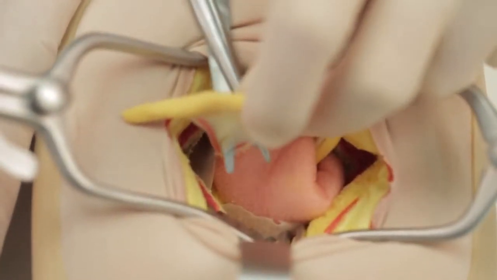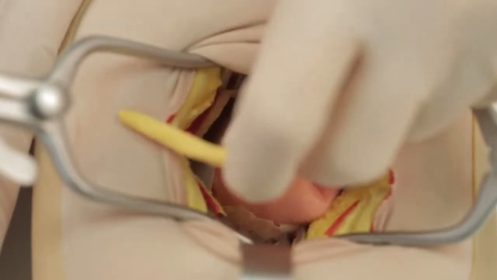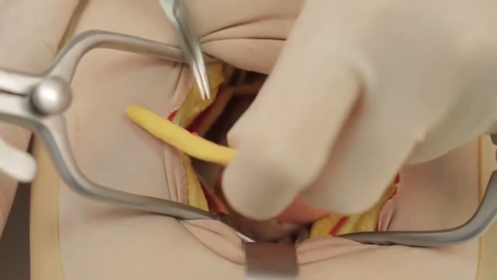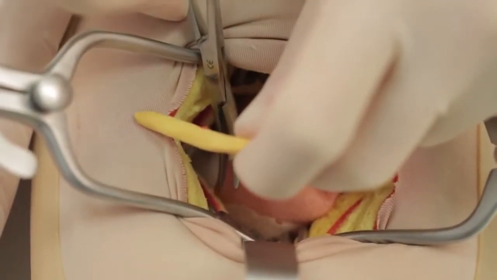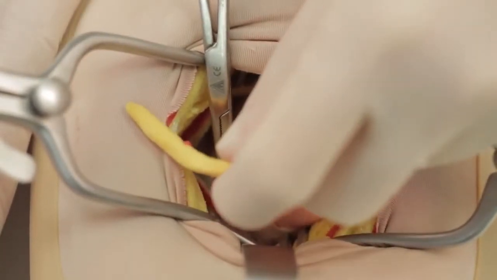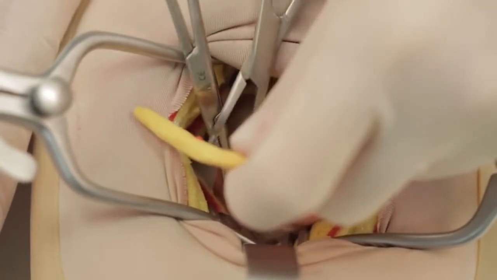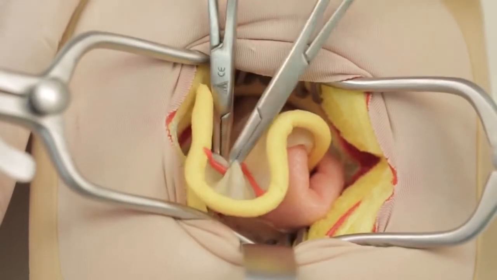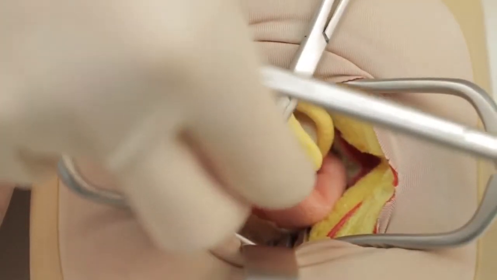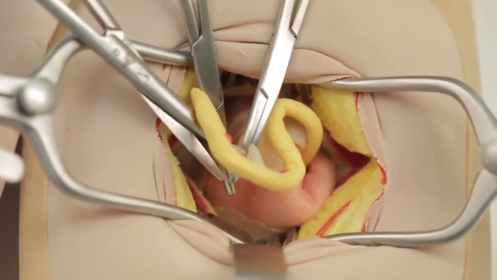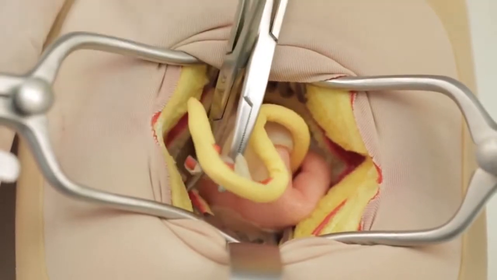Create a window in the mesoappendix, avoiding the vessels, and ligate the vessels between clips using 2 Ovicryl sutures. Divide the vessels and then divide the mesoappendix.